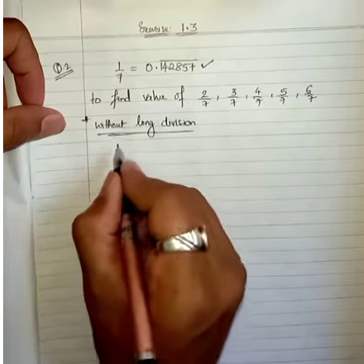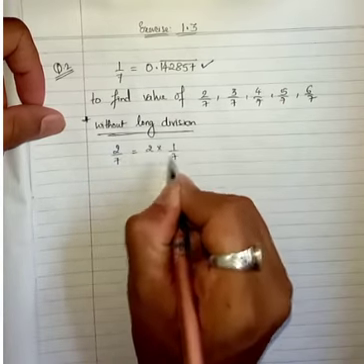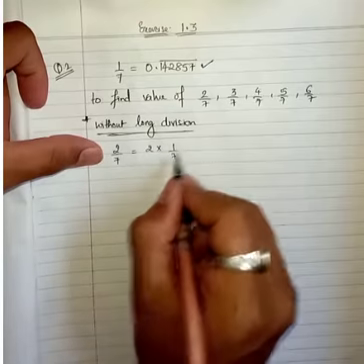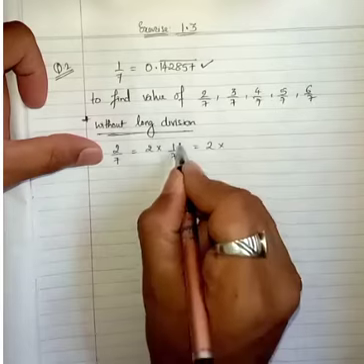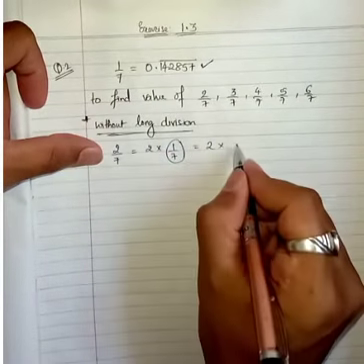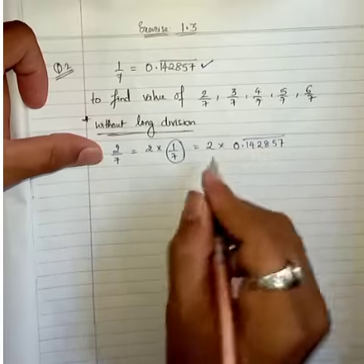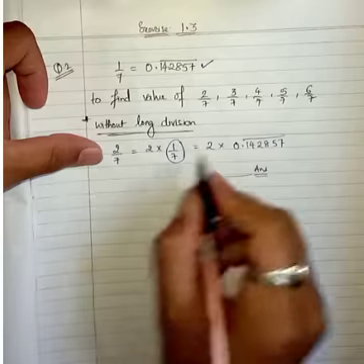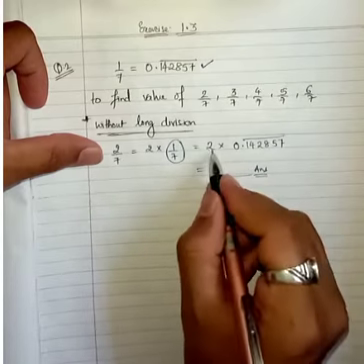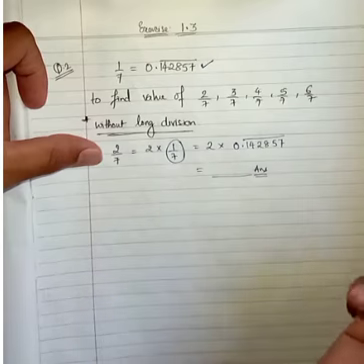So it is simple. See, 2 by 7 can be written as 2 multiplied by 1 by 7. And we know the value of 1 by 7, which is 0.142857 bar. So simply multiply this and you will get the answer. You just have to multiply this number by this decimal expansion and you will get the answer.